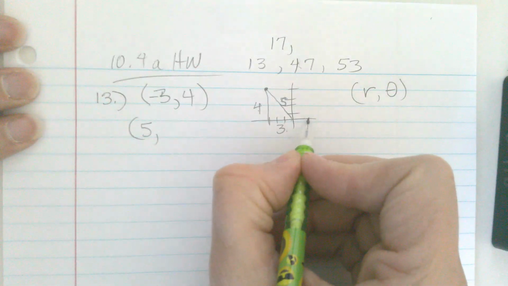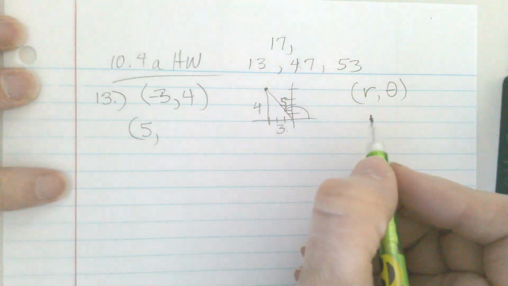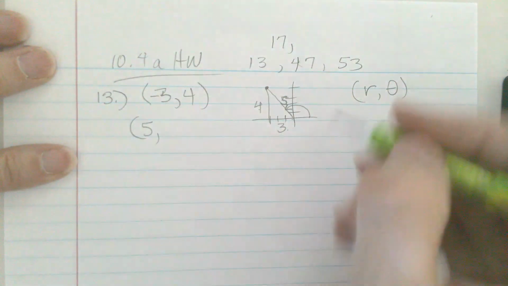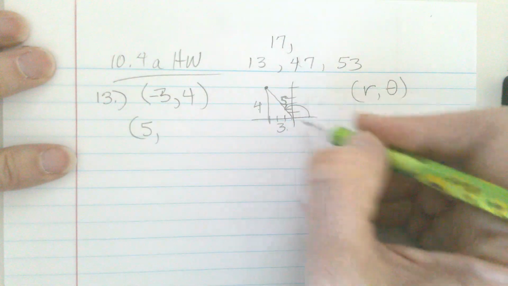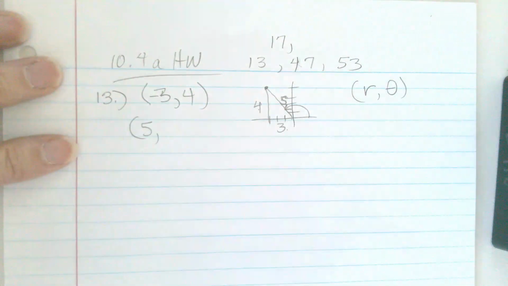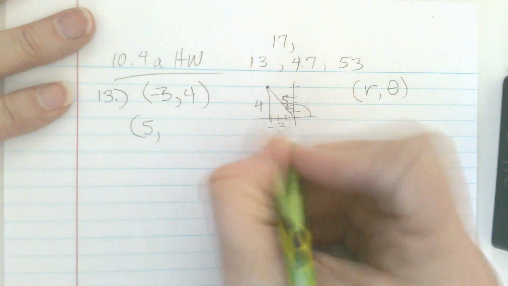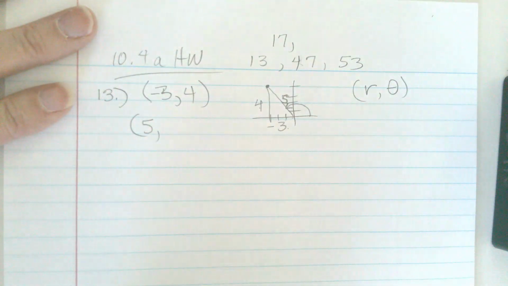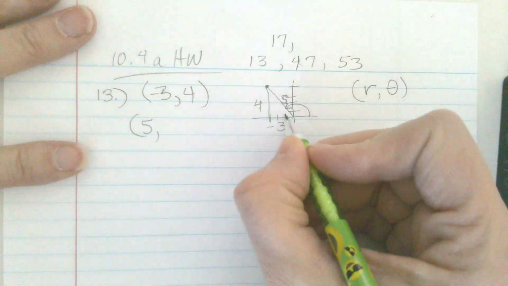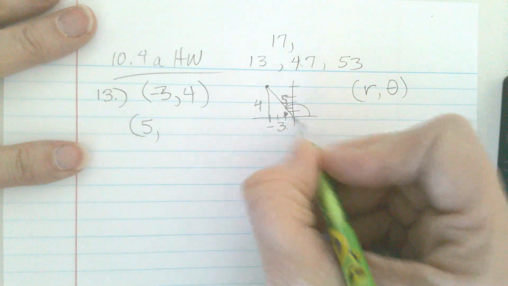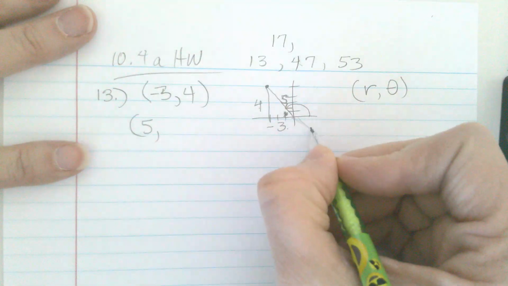And then the angle. Now that's going to be the kicker on this particular problem. Because if it was in quadrant 1, then I could just put arctangent of 4/3, right? If I just do arctangent of 4/3, I'm going to get a negative answer. Does that make sense?